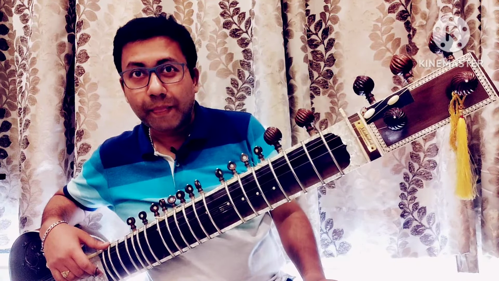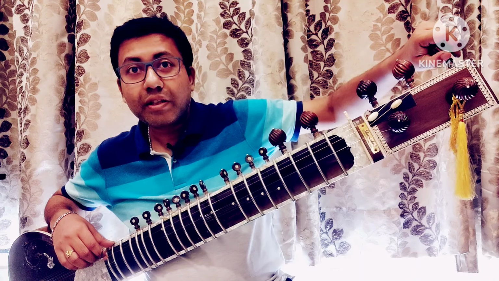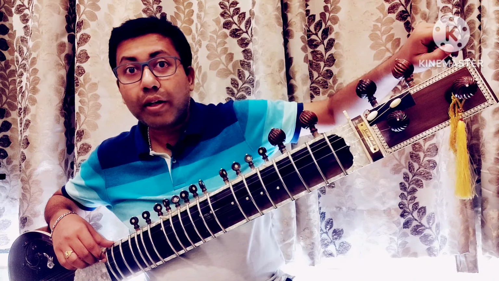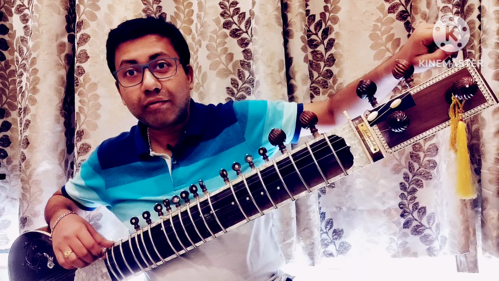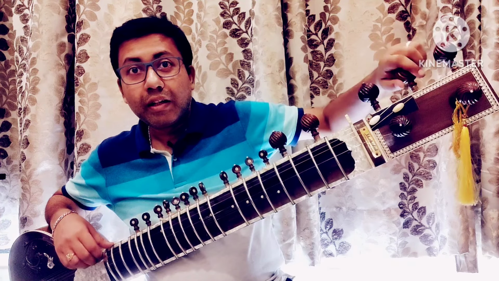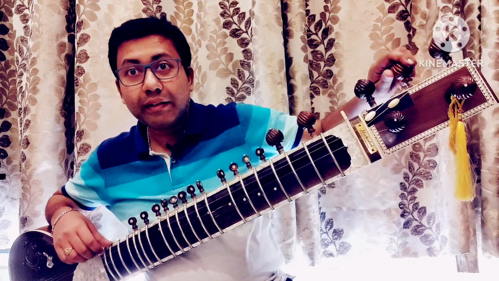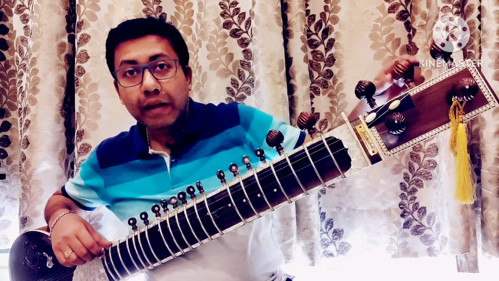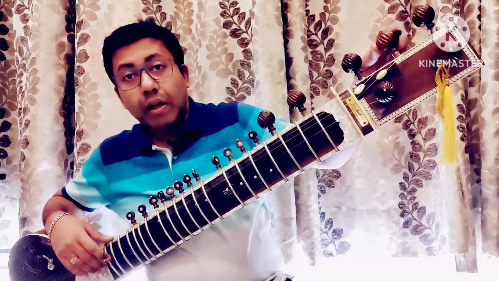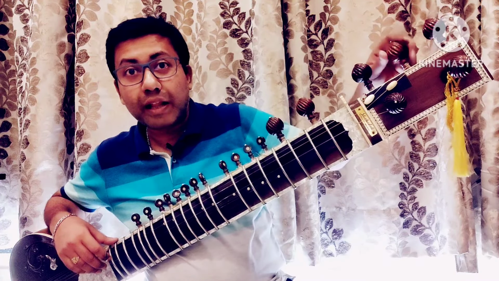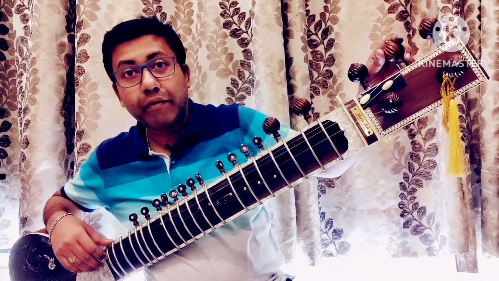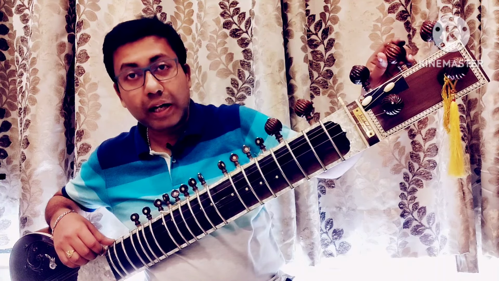This is the Joda string, the copper string, which is tuned to the lower octave Sa, Mandra Saptak Sa. Now this particular peg is the Gandhar string, which connects to the Gandhar string, lower octave or Mandra Saptak Shuddha Ga.